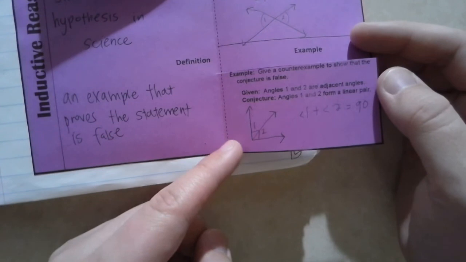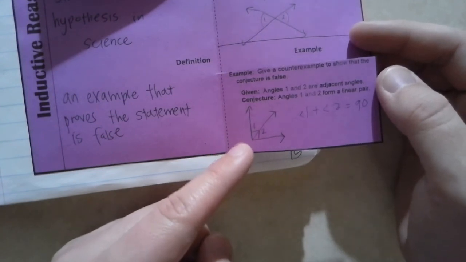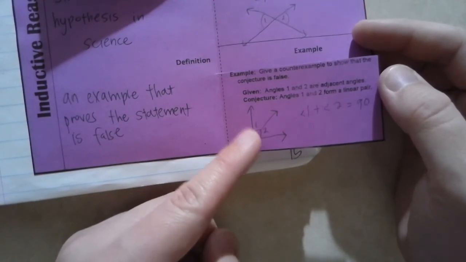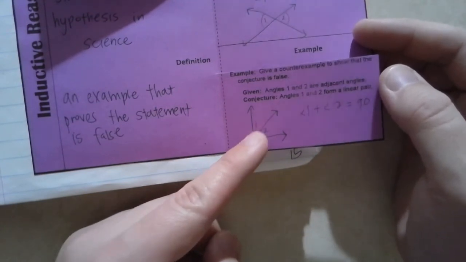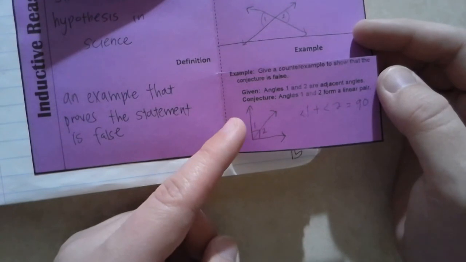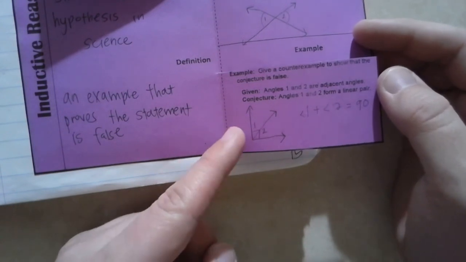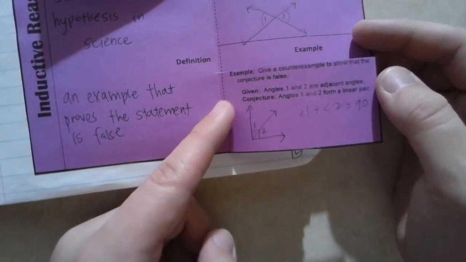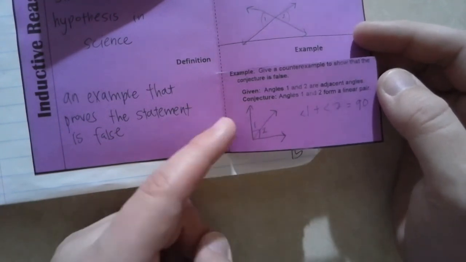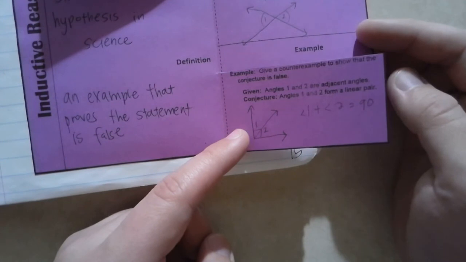Well, I'm going to come down here and draw a picture. In this picture, I see angles 1 and 2. They are two angles that are adjacent to one another. They are both right next to each other. They share this middle ray. But as you can see, angles 1 and 2 do not form a linear pair. They form a right angle. These angles are complementary to one another. So because I obeyed my given but disobeyed my conjecture, this right here is a valid counterexample.